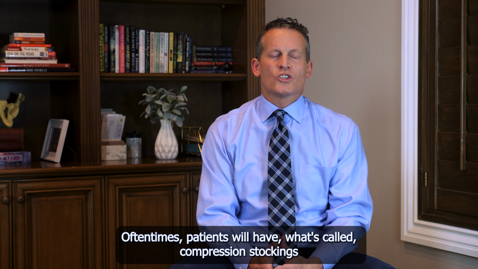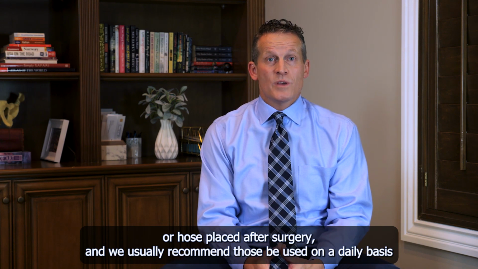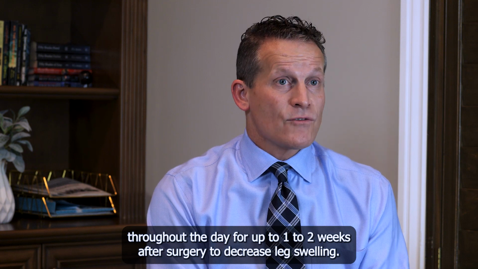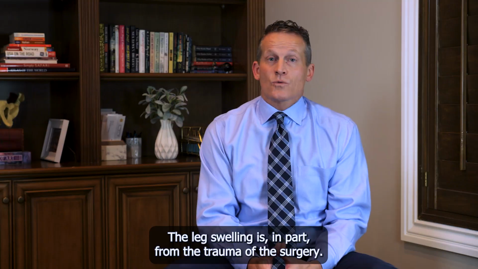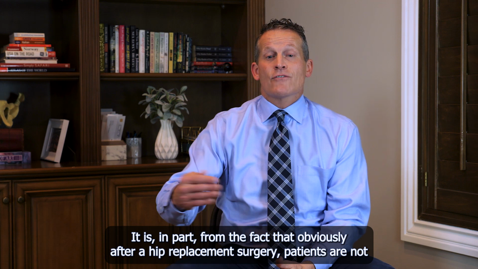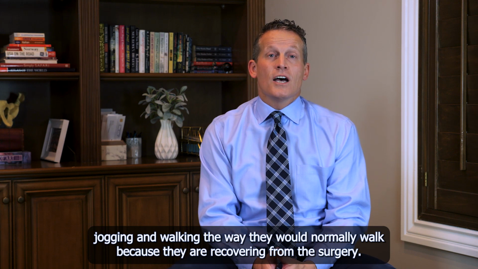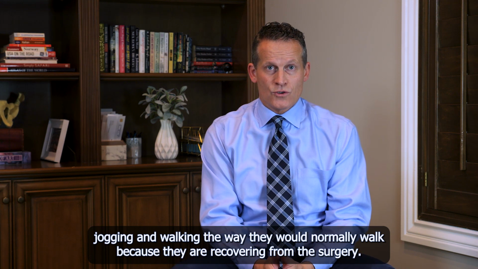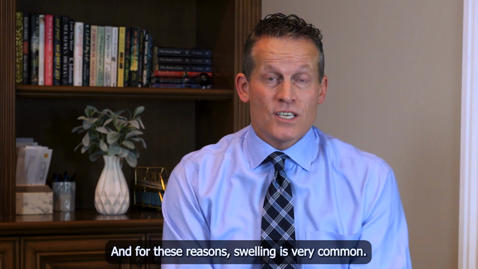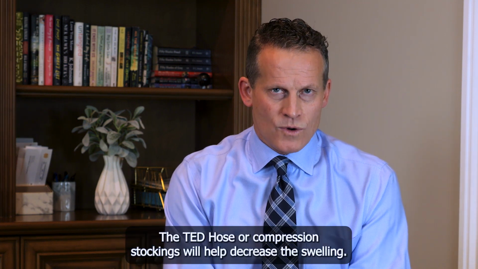Oftentimes patients will have what's called compression stockings or hose placed after surgery, and we usually recommend those be used on a daily basis throughout the day for up to 1 to 2 weeks after surgery to decrease leg swelling. The leg swelling is in part from the trauma of the surgery. It is in part from the fact that obviously after a hip replacement surgery, patients are not jogging and walking the way they would normally walk because they are recovering from the surgery. Walking is the best thing to help circulation, which will decrease swelling, and for these reasons, swelling is very common. The TED hose or compression stockings will help decrease the swelling.